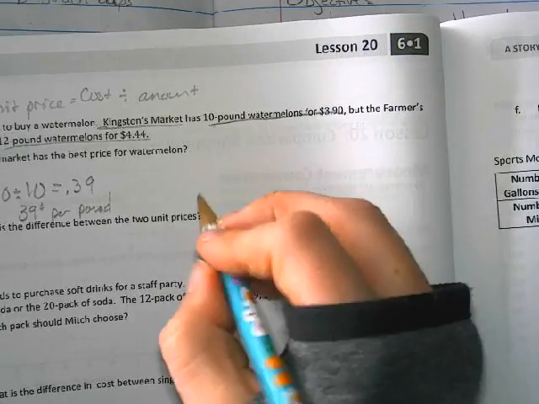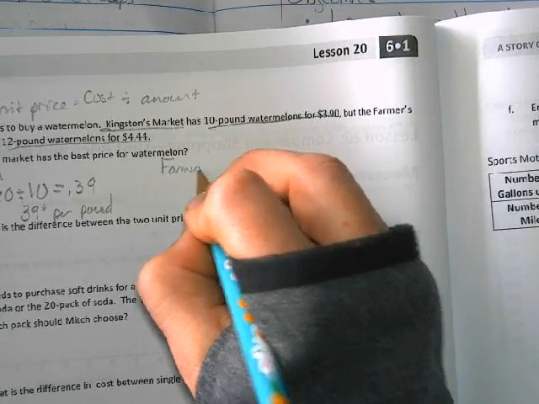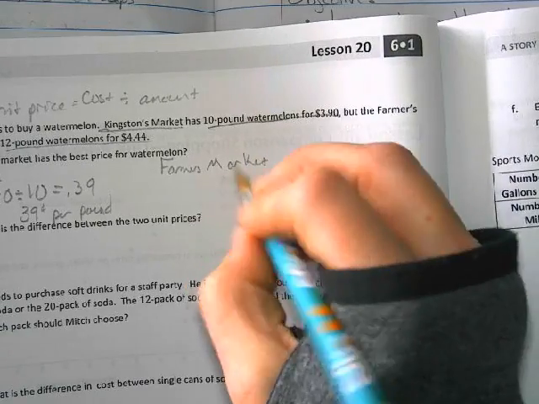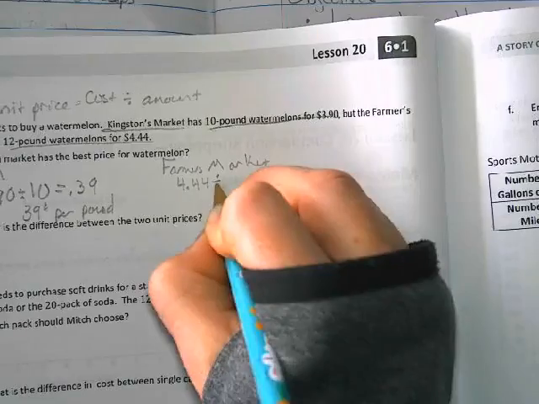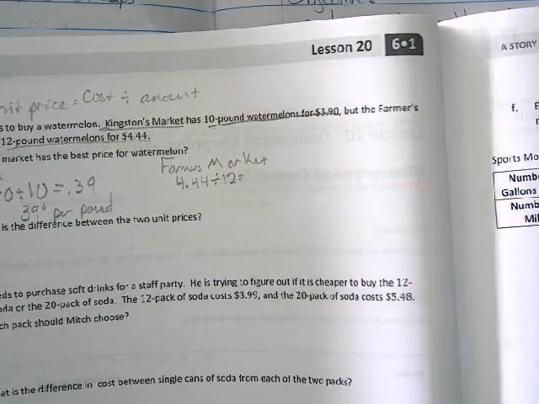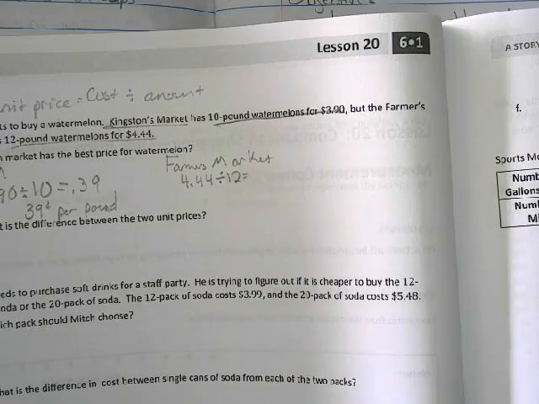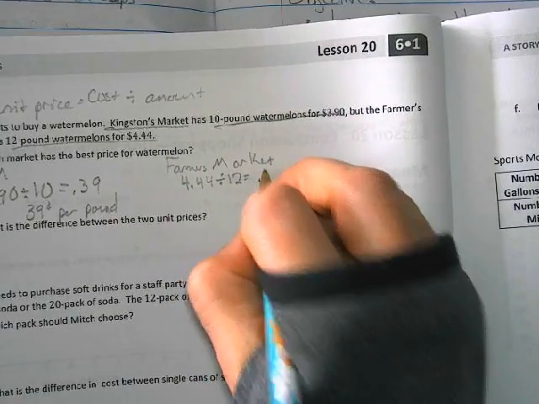My other one, which is the farmer's market, so I'm going to put farmer's market, cost $4.44 for 12 pounds. So all I do is $4.44 divided by 12. I'm going to use my calculator for that one. $4.44 divided by 12 is 37 cents.